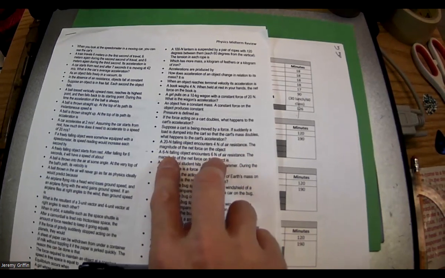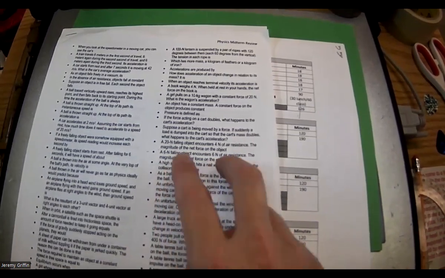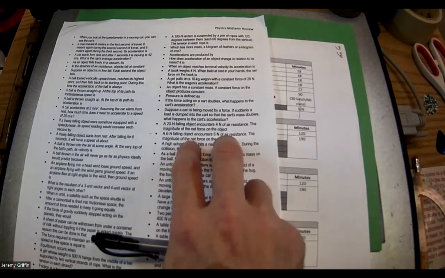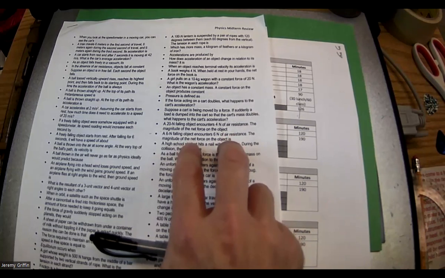A 6 newton falling object encounters 6 newtons of air resistance. What is the net force? 0. Yeah. Hey, I think that would be terminal velocity. So it's still moving really fast. Okay. Wouldn't have any air drag if it wasn't moving really fast. Okay. But it's just not picking up speed anymore.